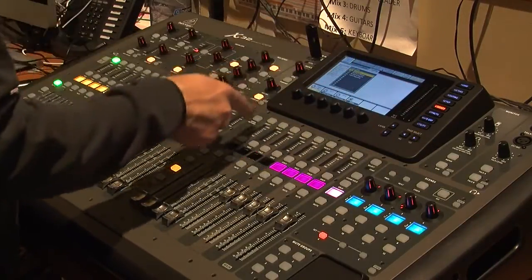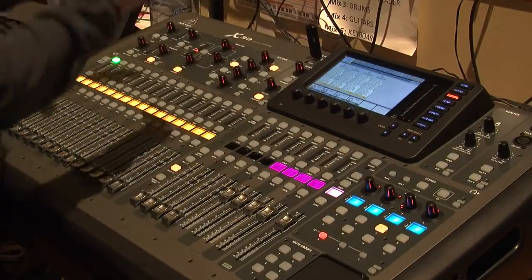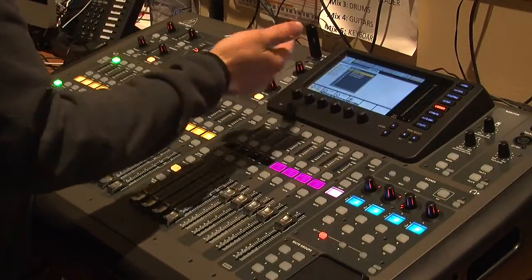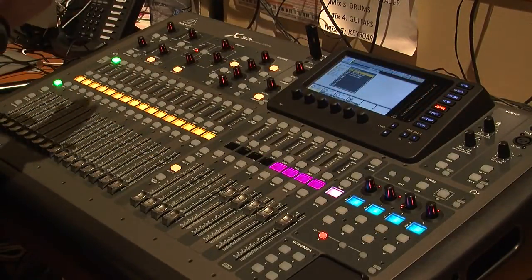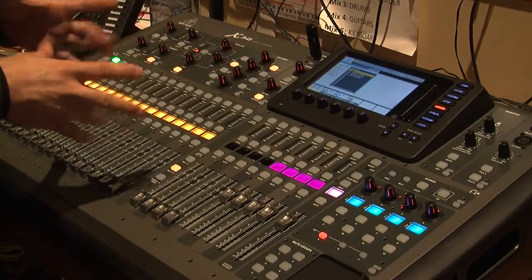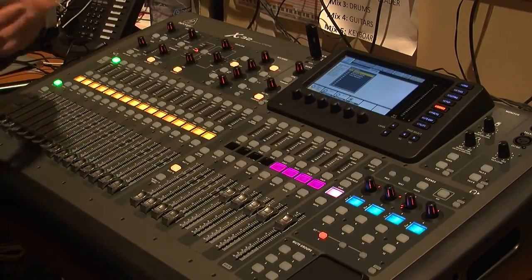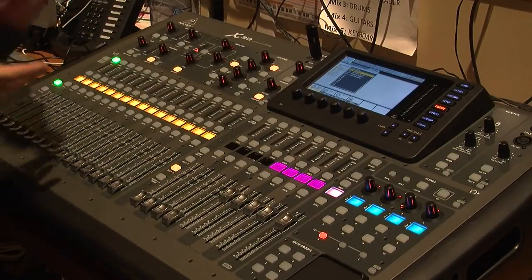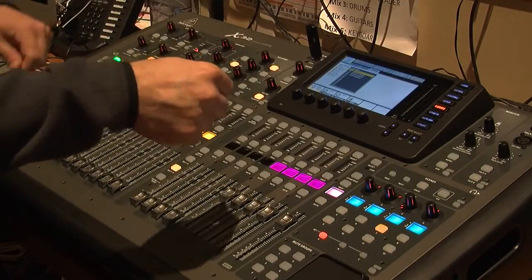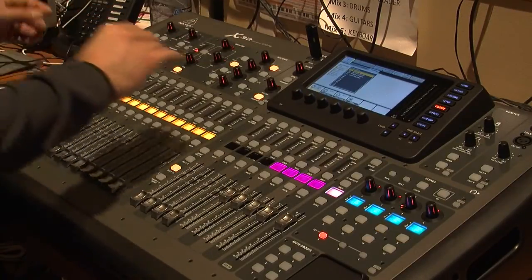So then routing. What this does is it takes everything in these tabs and stores it as a library file. The reason they have that is because, for instance, if you repatch the desk all the time, say Sundays it's patched one way and Wednesdays it's patched a different way, you can save a Sunday patch, Monday patch, Wednesday patch, whatever. And when you make those changes, you just come in and recall your patch and all your stuff's in the right place. That's what that does.